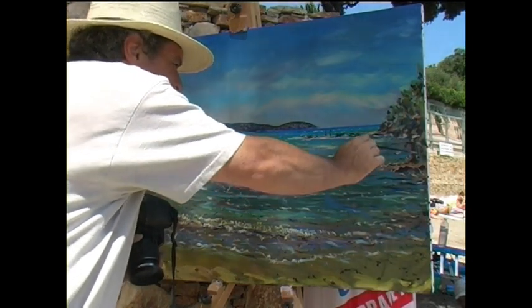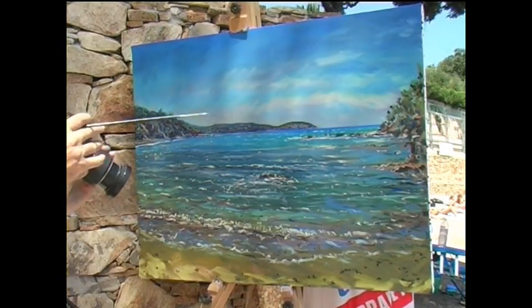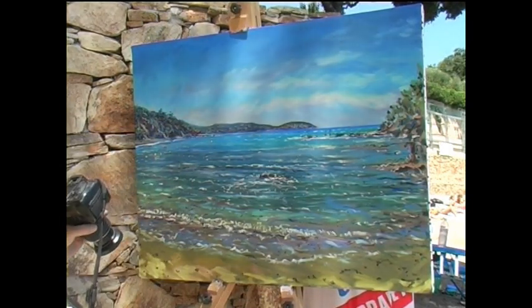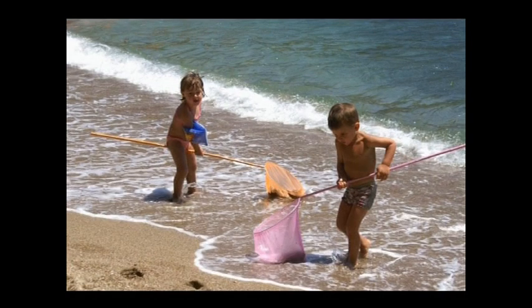So I have my camera at the ready, and here are a few shots I took of the children as they're playing in front of my canvas. In fact, the mum was very interested later and came to see the painting finished and asked for the website details so that she could look at the painting later and show her friends, which I was only too pleased to do.